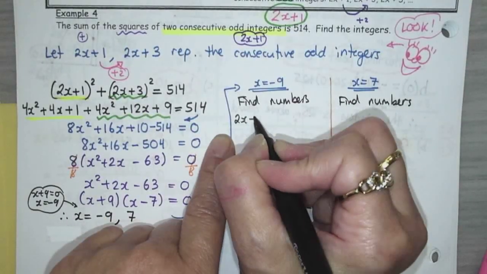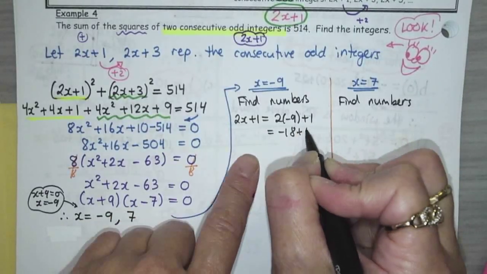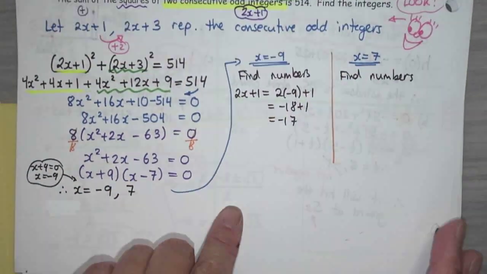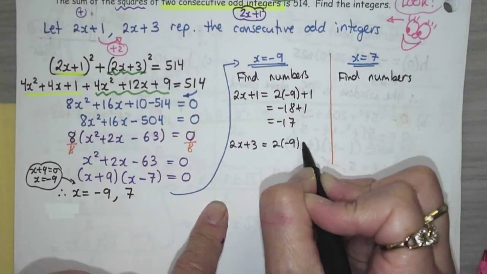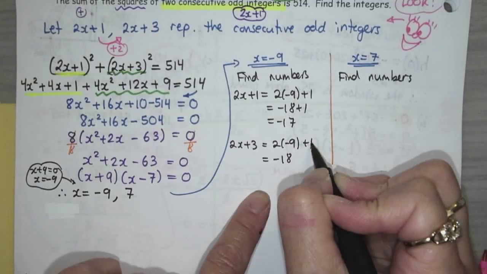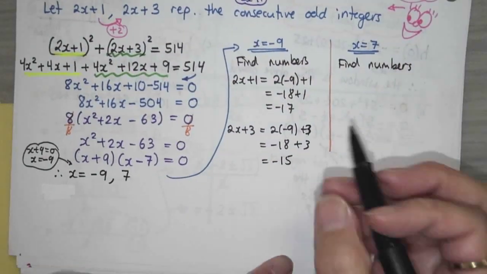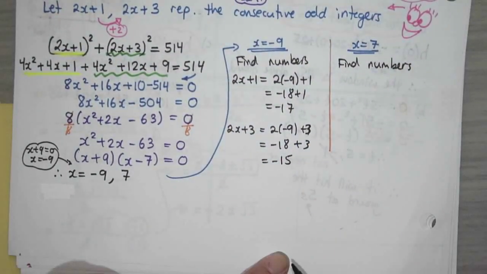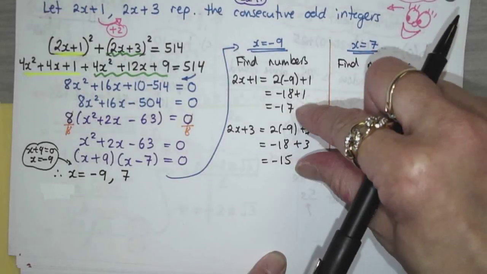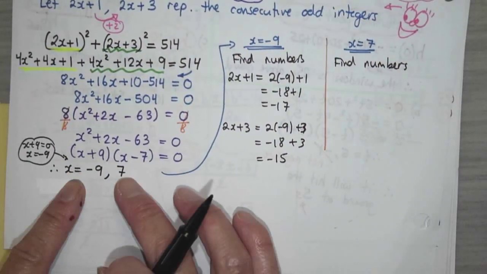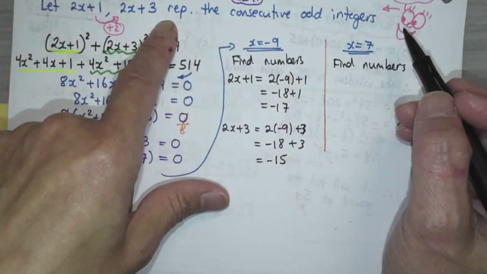So then you're going to go 2x plus 1 is 2 times negative 9 plus 1. Negative 18 plus 1 is negative 17. And then 2x plus 3 is negative 18 plus 3, which is negative 15. Are those 2 consecutive odd numbers? There they are, negative 17 and negative 15. Those 2 are consecutive. Not these 2, right? These are not the consecutive odd numbers. You weren't done. Look at your sentence. You said those are the consecutive odd numbers, not x.